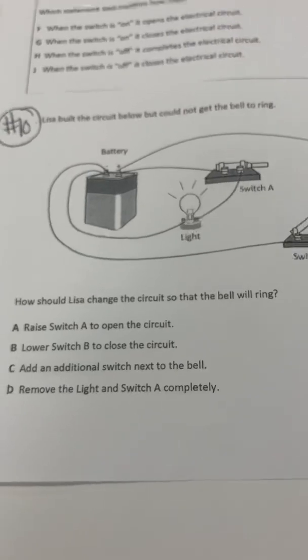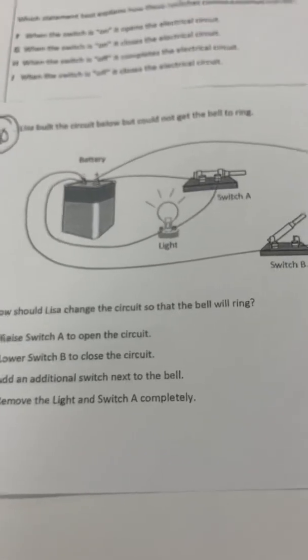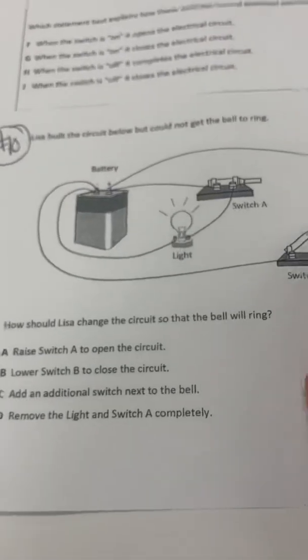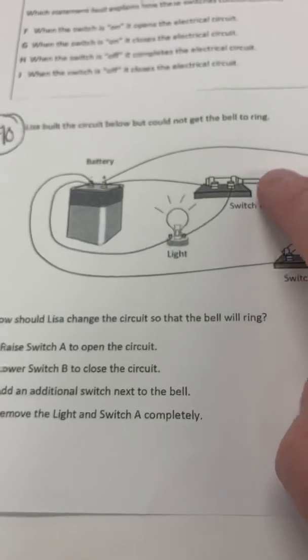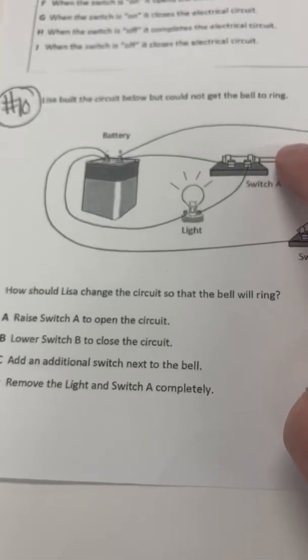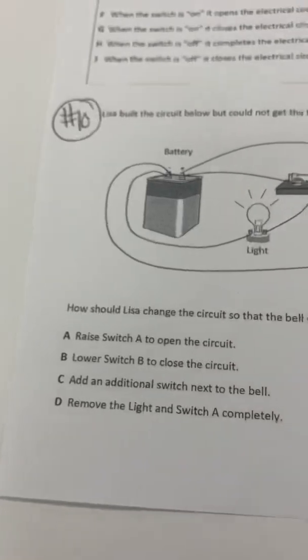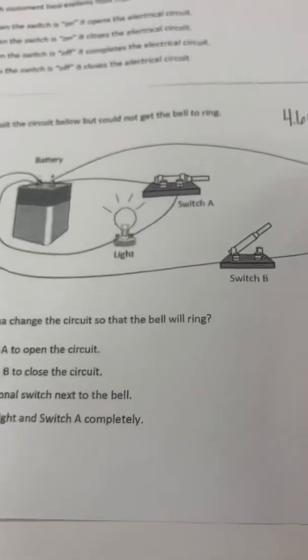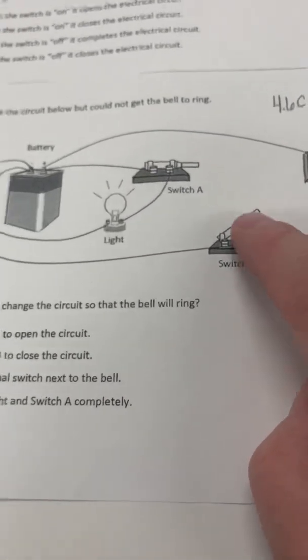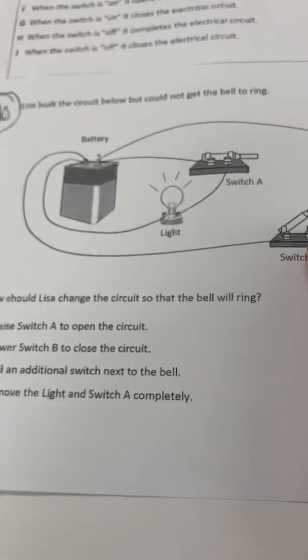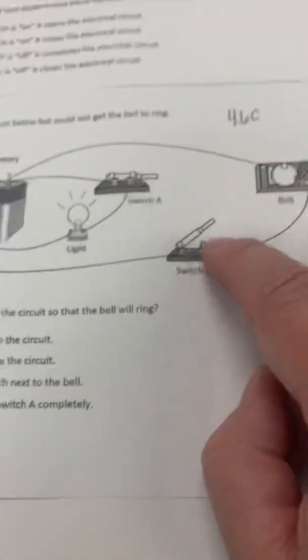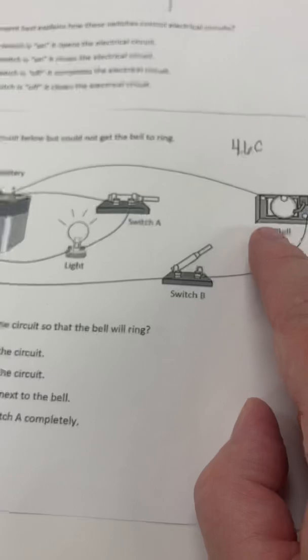Should she A, raise switch A to open the circuit? Raise this switch to open the circuit. Should she B, lower switch B to close the circuit? Should she close this to make that bell ring?